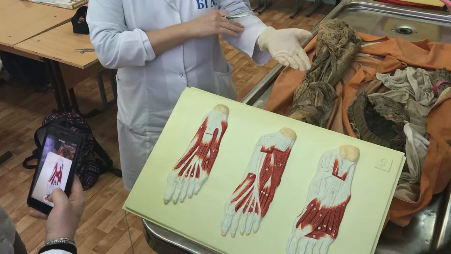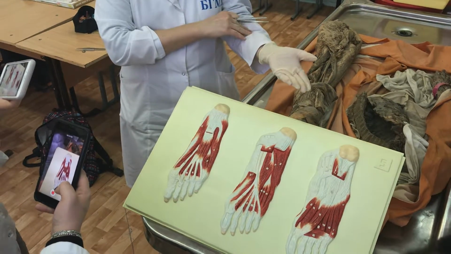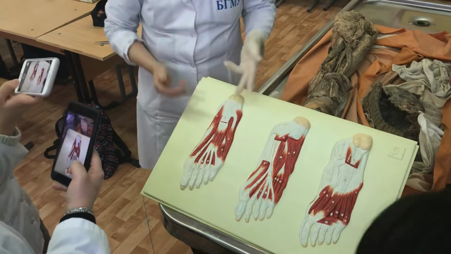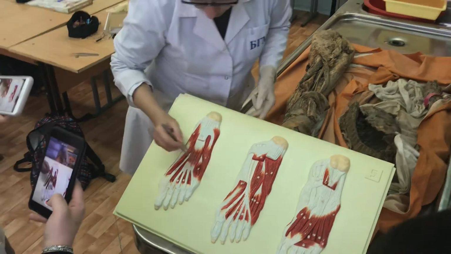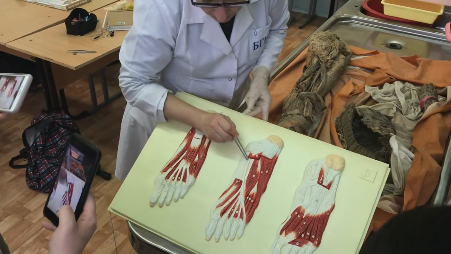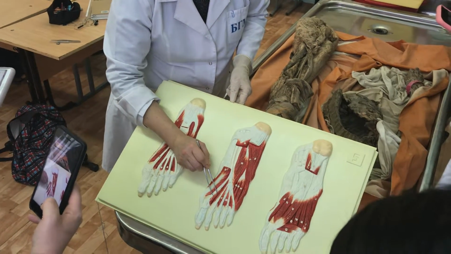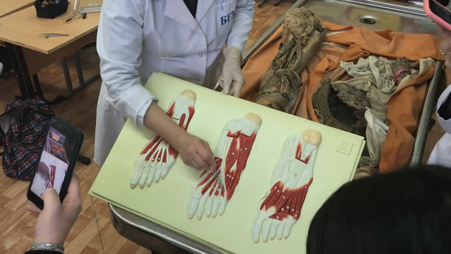It's like the flexor digitorum profundus on the forearm. It runs to the distal phalanx. We take off this. You can see this tendon of the flexor digitorum longus. Flexor digitorum longus, this one.